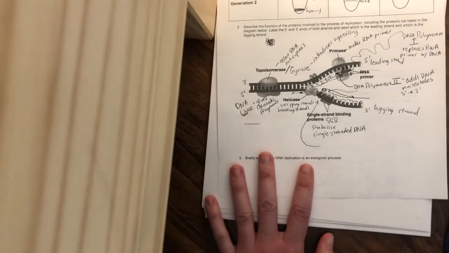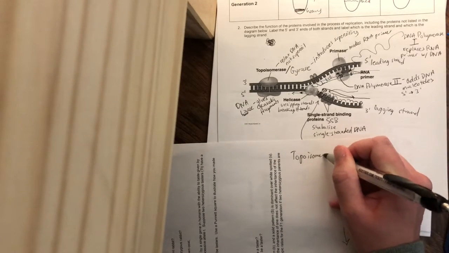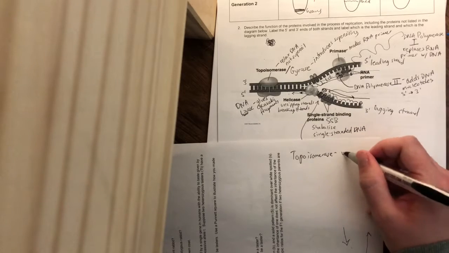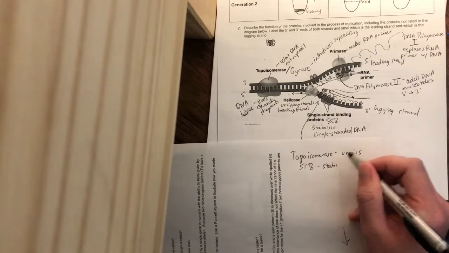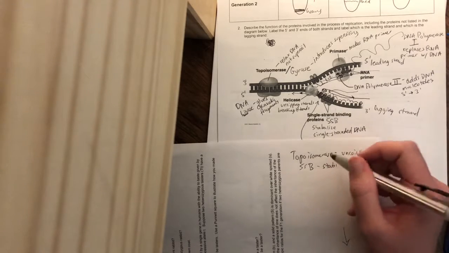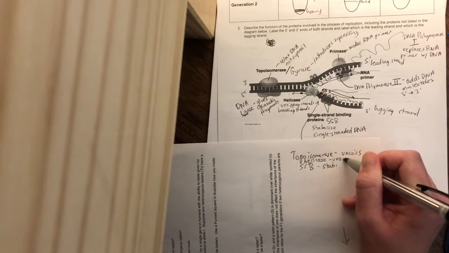So you go from, let's move this up here. So you have your topoisomerase, which uncoils our DNA. Then you have the SSB that stabilizes. Oh, you know what? In between there, we have the helicase, which unzips.